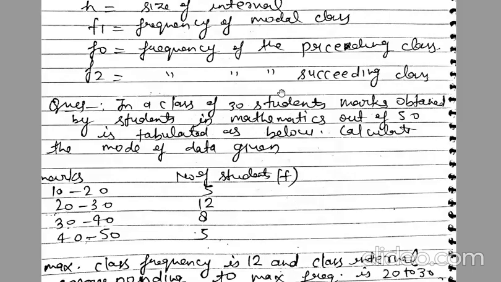In a class of 30 students, marks obtained by students in mathematics out of 50 are tabulated as below. Calculate the mode of the data given. Marks 10 to 20 have 5 students, 20 to 30 have 12 students, 30 to 40 have 8 students, 40 to 50 have 5 students, right? So the number of students, as I always told you, is the frequency. So this is your frequency and this is your marks.